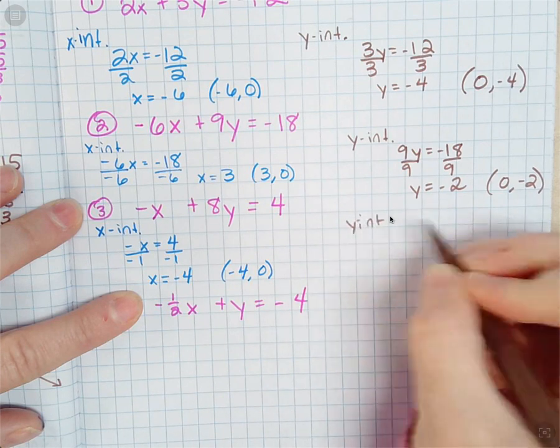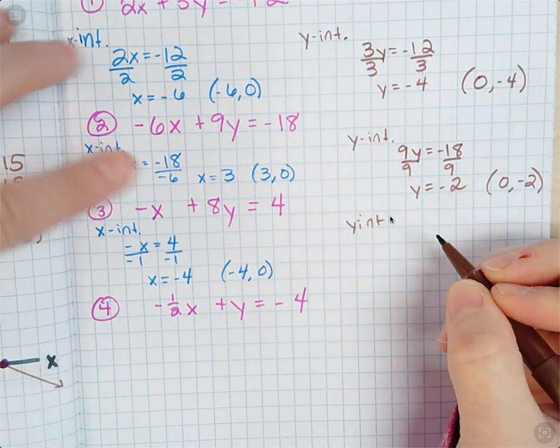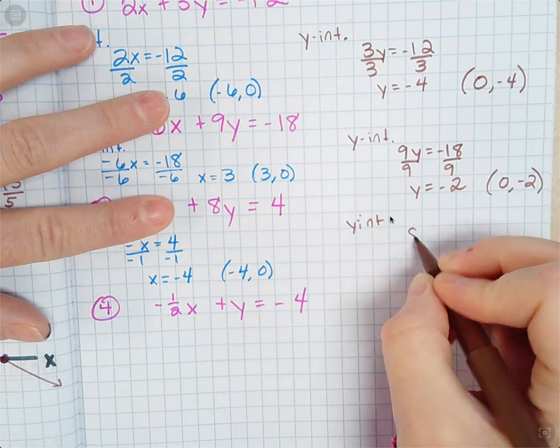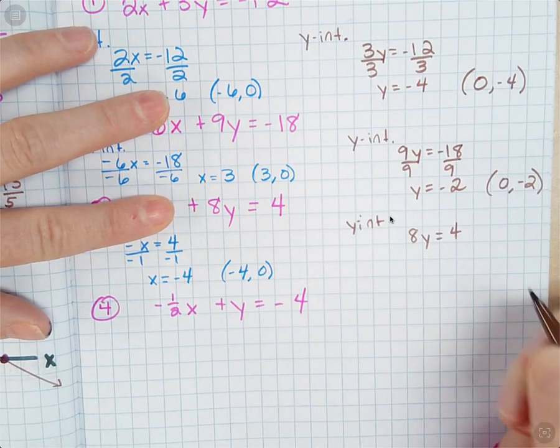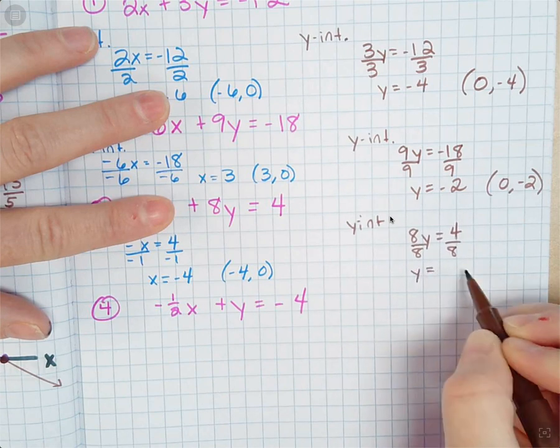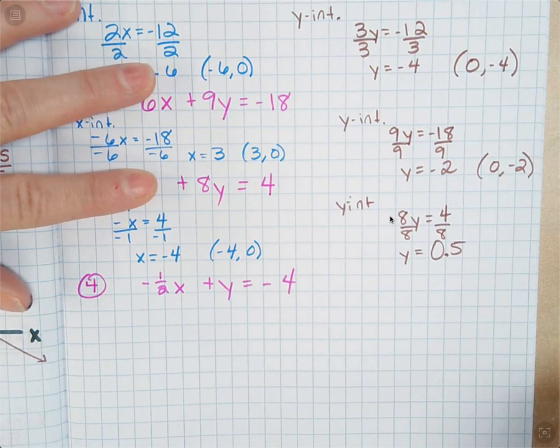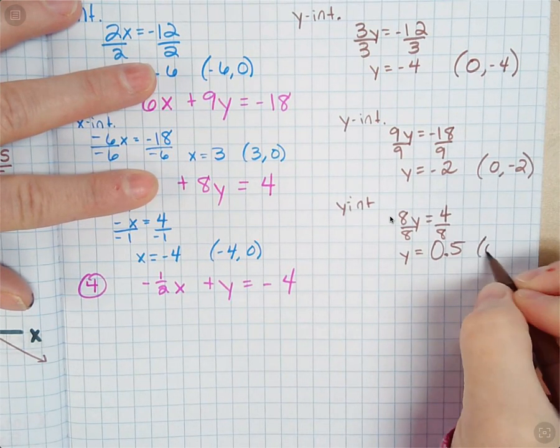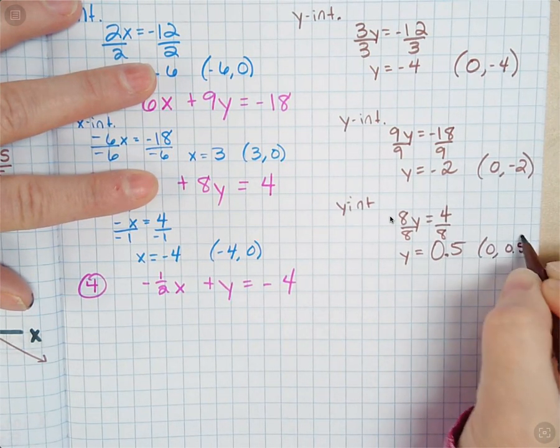Y-intercept. We no longer have an x, so it's 8y equals 4. Divide by 8. Y equals 4 over 8, or half, 0.5. So then my coordinate is 0 and 0.5, right?